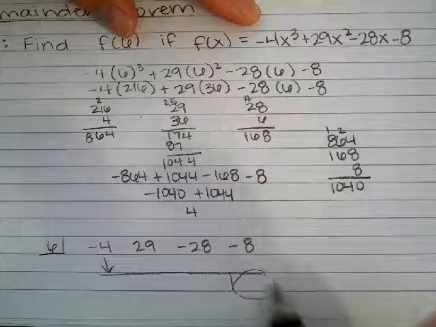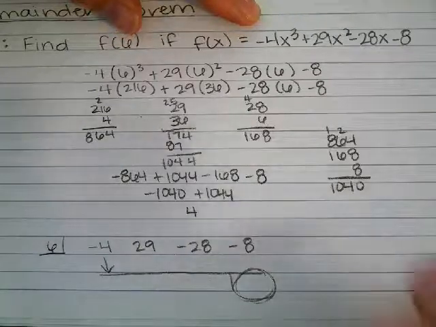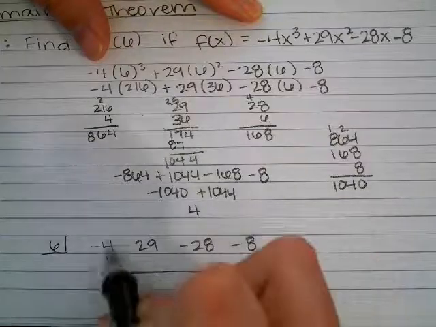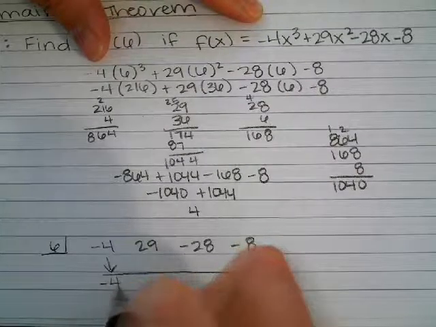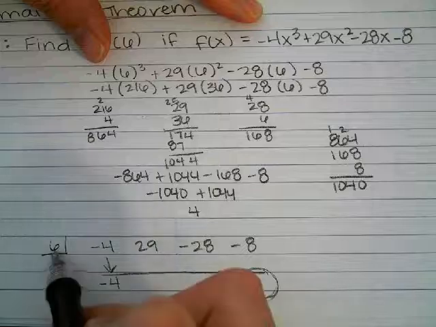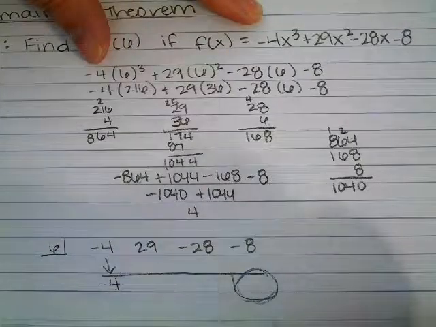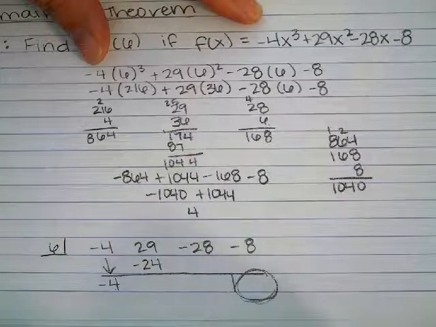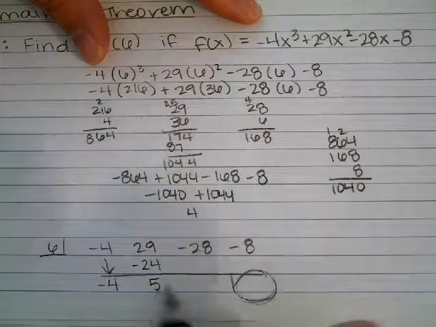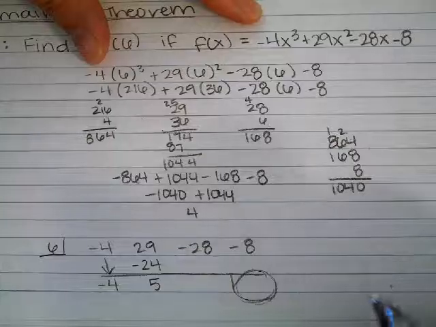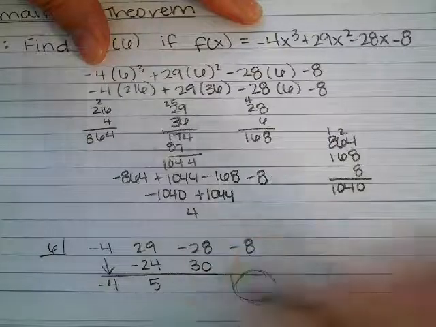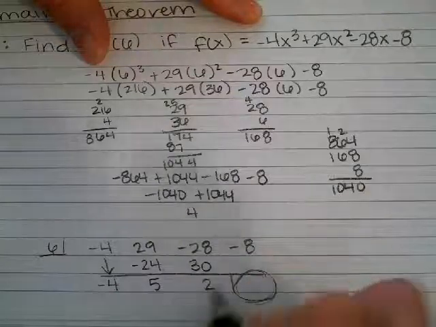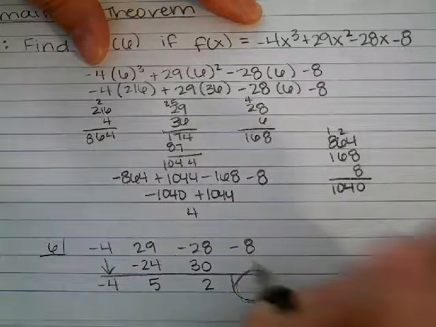So we drop down the -4, and then we do -4 times 6, and what do we get? Okay. 29 minus 24 is 5. 5 times 6 is 30. -28 plus 30 is 2. 2 times 6 is 12. -8 plus 12 is 4. Okay, which way was easier?